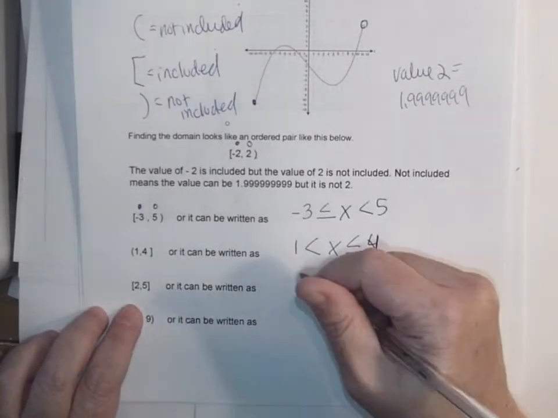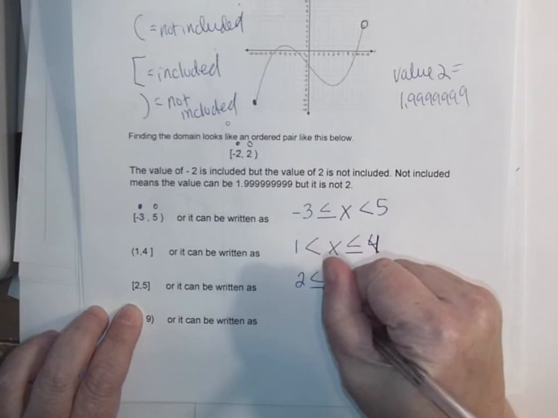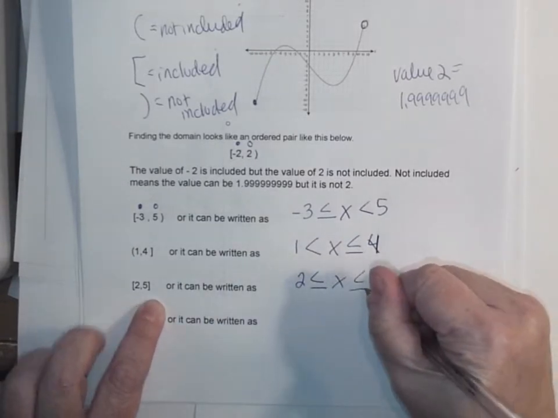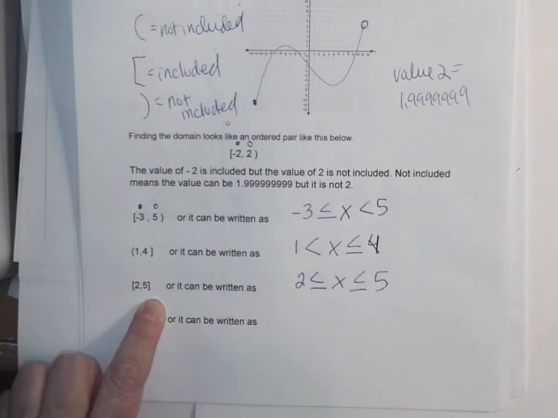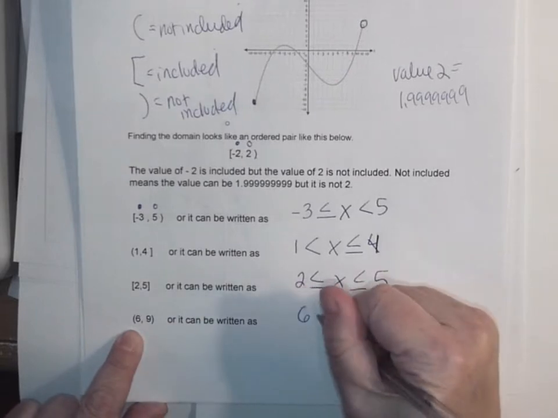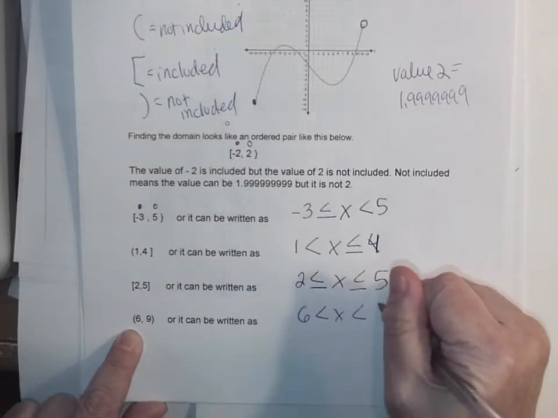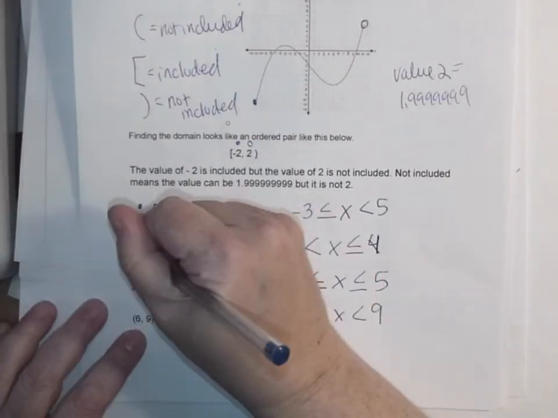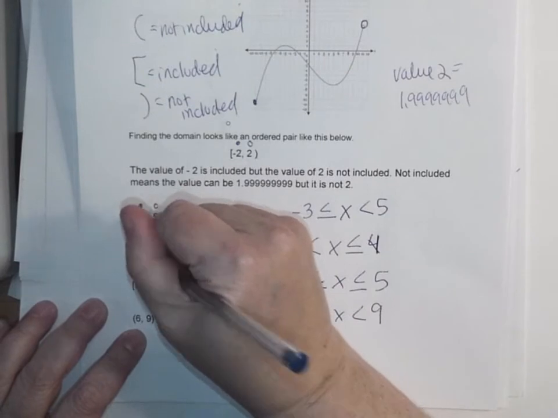All right, because it has square brackets, I can use the less than or equal to sign because it can include that value of 2. And the 5 has also got a square bracket, so I'm including it. This one with the open values are not included, right? It goes all the way up to, but it doesn't. And it looks like that. Now, if we were graphing this, this would be an open circle and a dot, right?